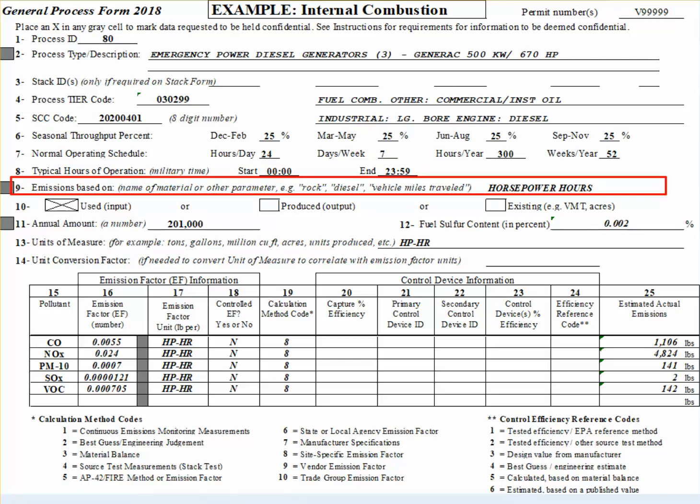The field for what emissions are based on in this example is horsepower hours, where the 300 hours per year in field 7 is multiplied by the 670 horsepower of the engines in Field 2 to arrive at 201,000 horsepower hours in Field 11.